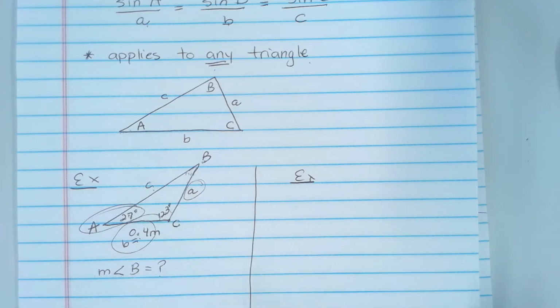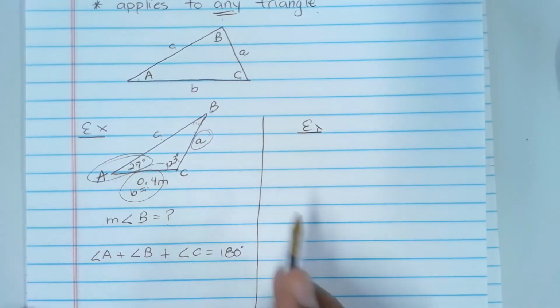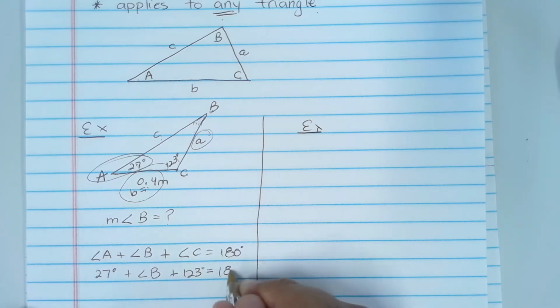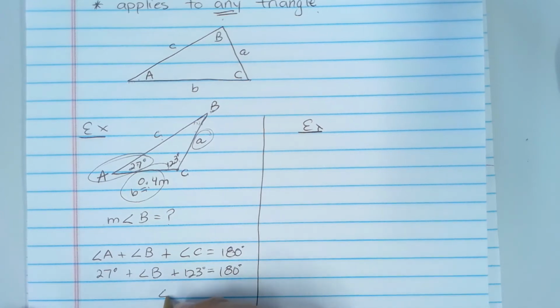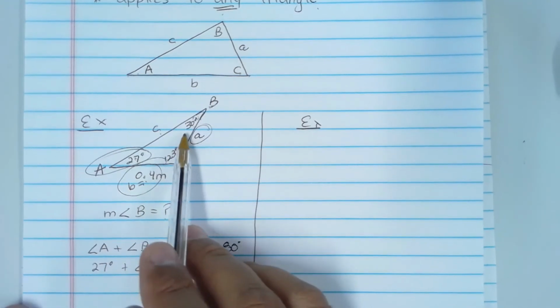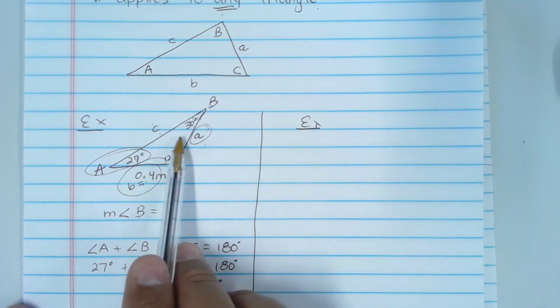The triangle sum, right? We know that angle A plus angle B plus angle C is equal to 180 degrees. We know angle A is 27 degrees, plus, I have no idea what angle B is, plus angle C is 123 degrees. You said that angle B is equal to 30. So this angle B here is 30 degrees. Now we want to find what is C and what is A.